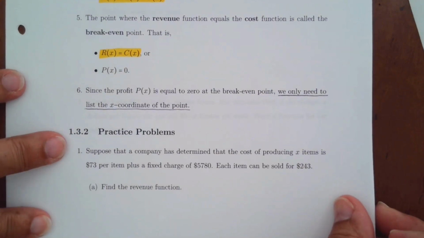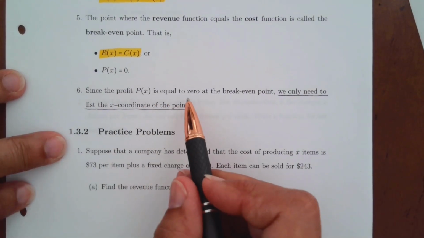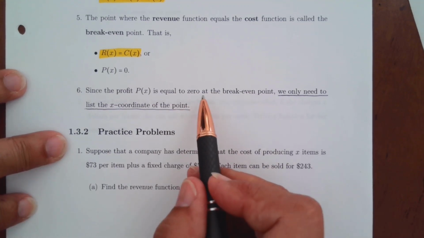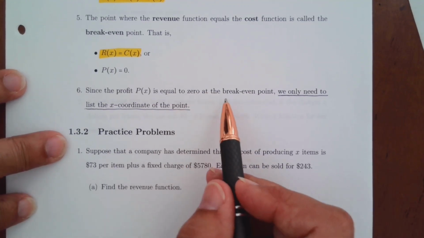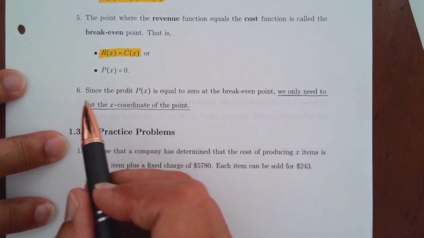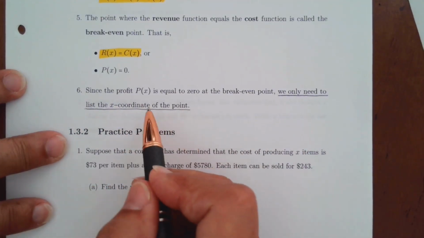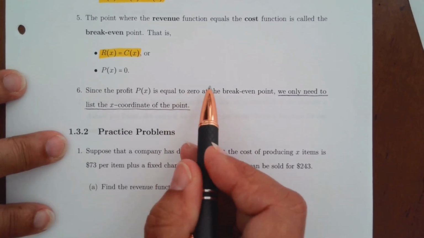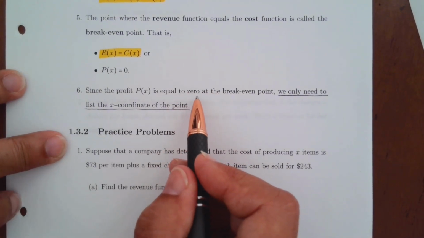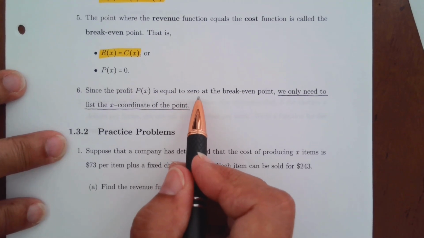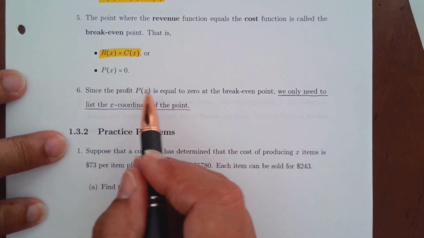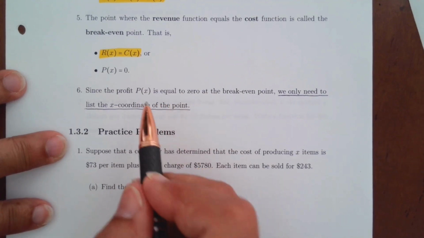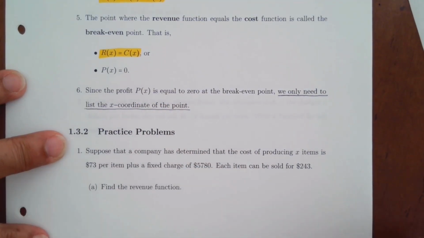All right, number 6 says, since the profit P of X is equal to 0 at the break-even point, that would be the Y value. The Y value is always going to be 0, so we only need to list the X coordinate of that point because we automatically know that at break-even the Y value is going to be $0. You made 0, you spent 0, okay? So when you're doing these problems and you're finding a break-even point, you just need to list X, okay?